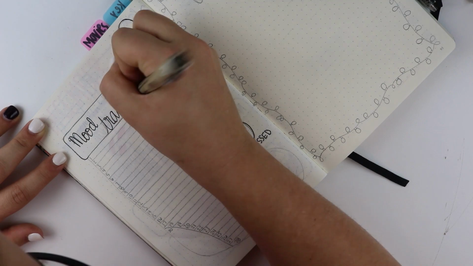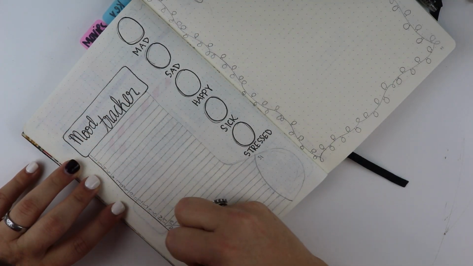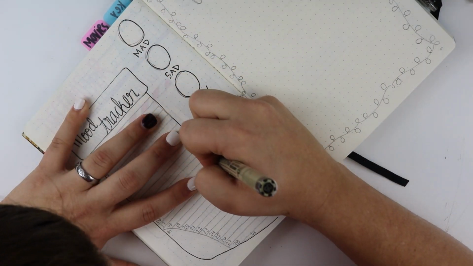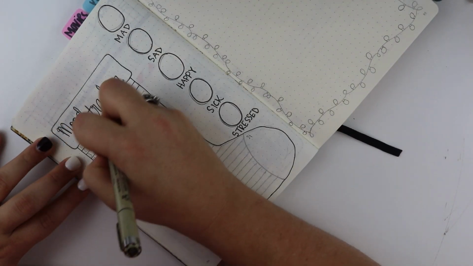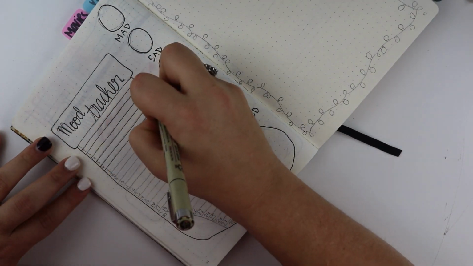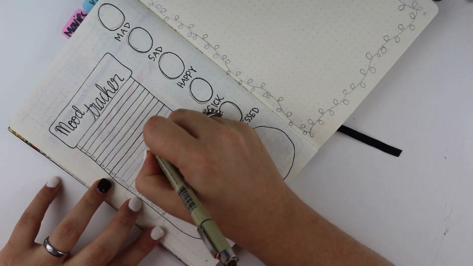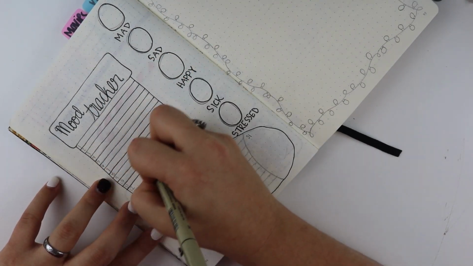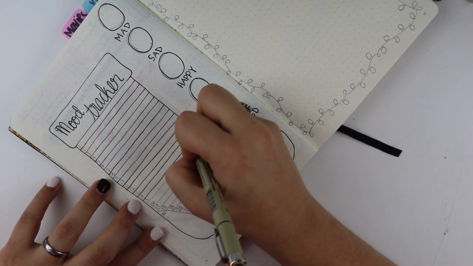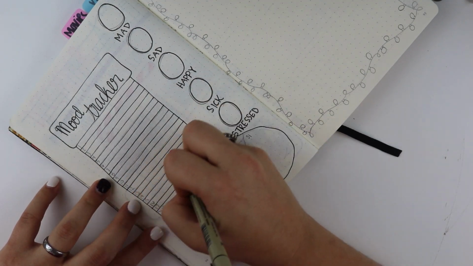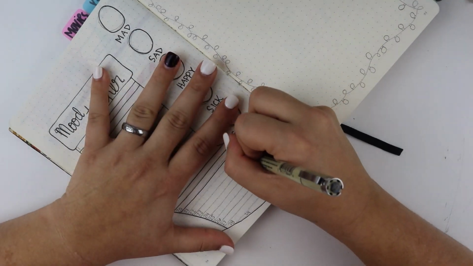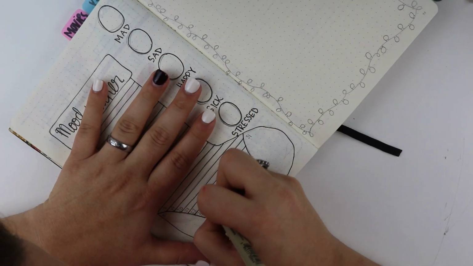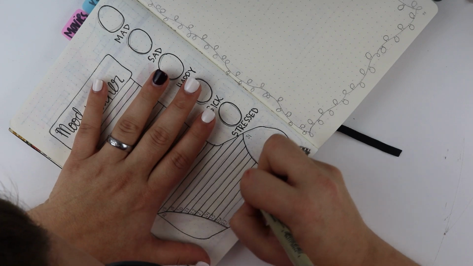And then I have my mad, sad, happy, sick, stressed color scale there for me to look at with the circles. So I just have my little scale right there of the different colors. And then I did lines on my stocking. I thought about doing polka dots and all different kinds of things, but I just did lines because it seemed easier. And yeah, I'm all about the easy.